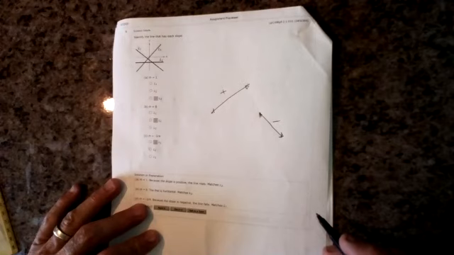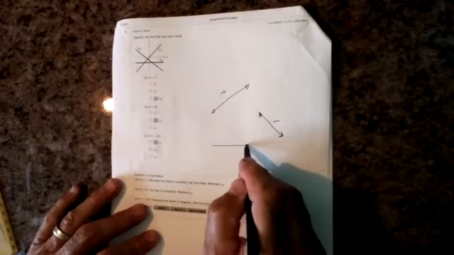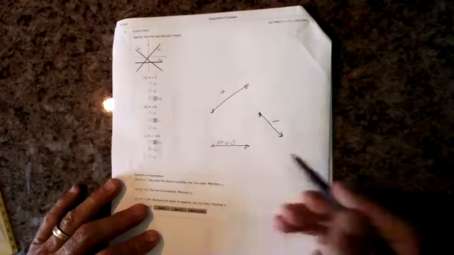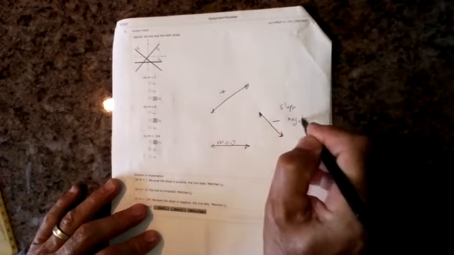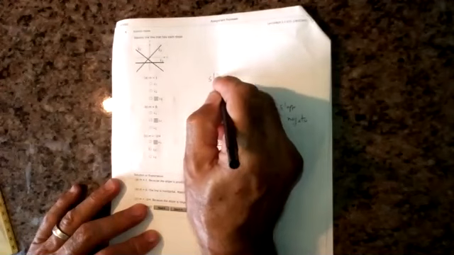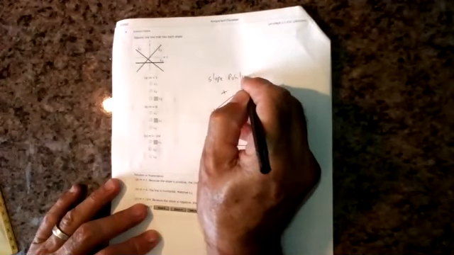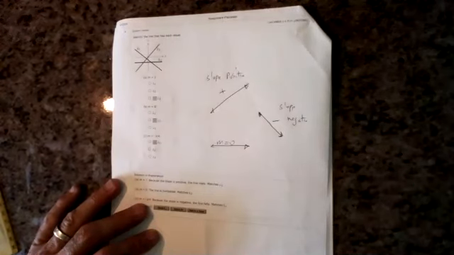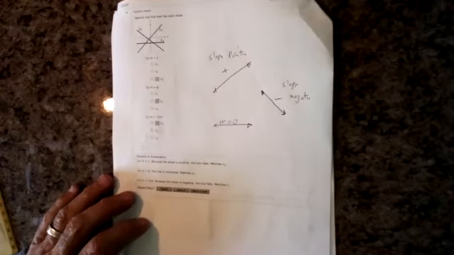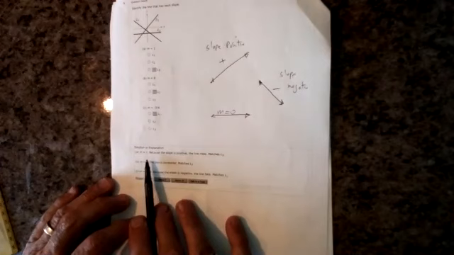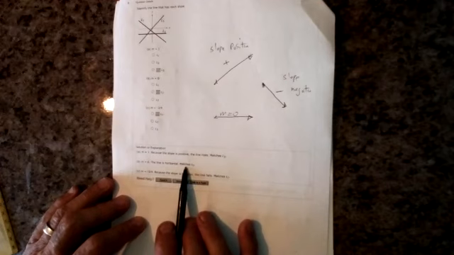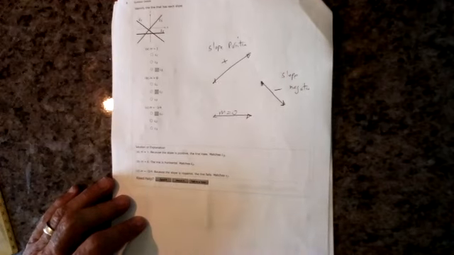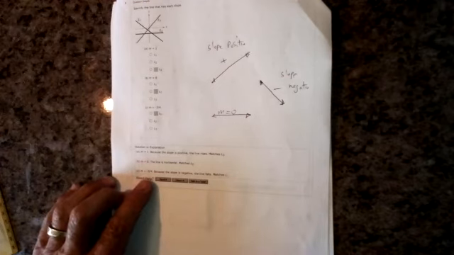And all the horizontal lines, the slope is 0. Okay? So m is equal to 1 because the slope is positive. M equals 0, the line is horizontal, and the slope is negative because you have a negative sign here.